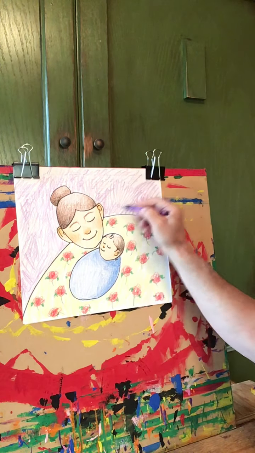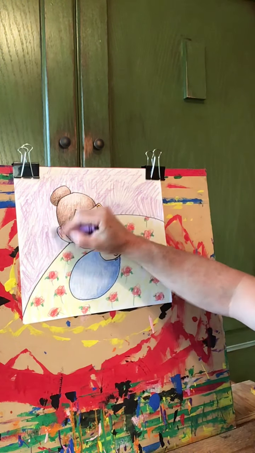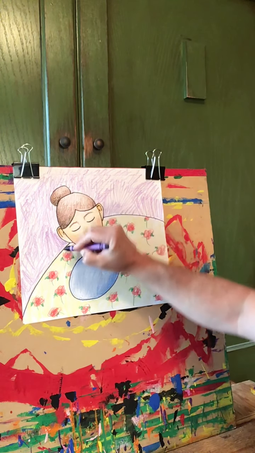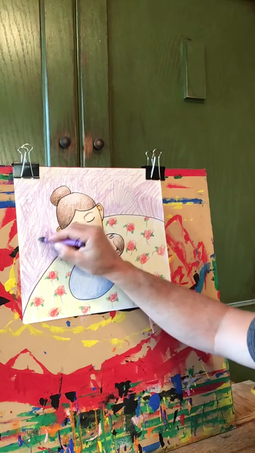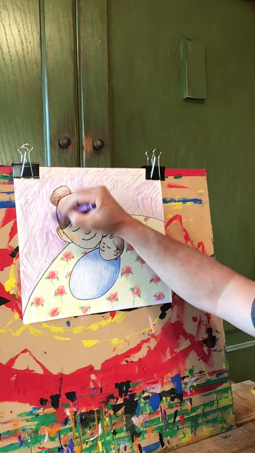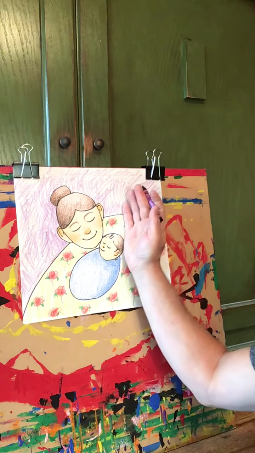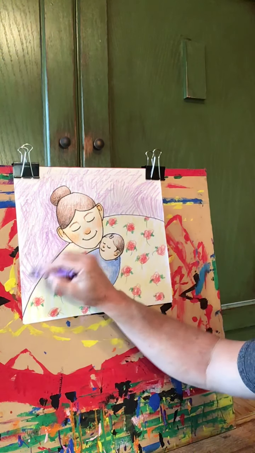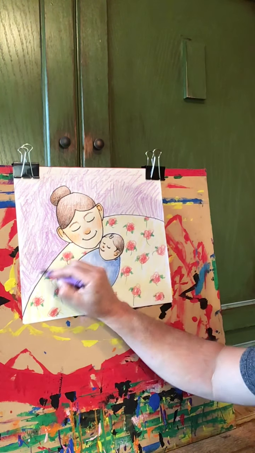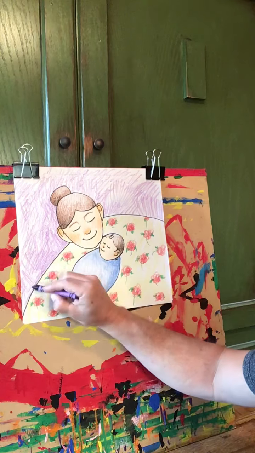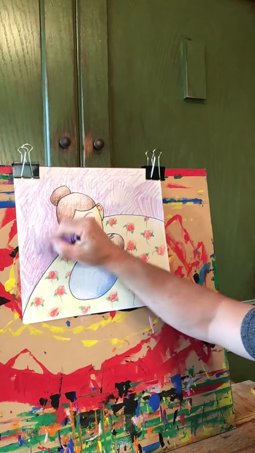And so I've got that purple. I might go a little darker right next to the mama, so it really makes her stand out. It would probably get darker behind the figure, so I could go a little darker right next to that yellow.